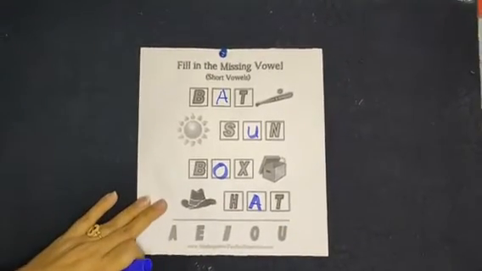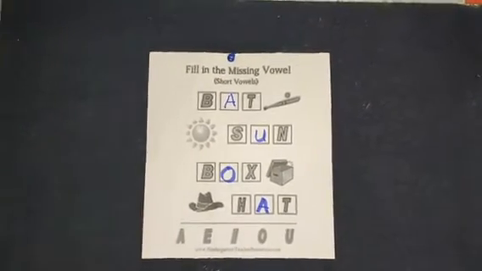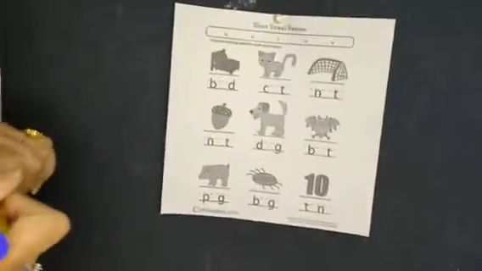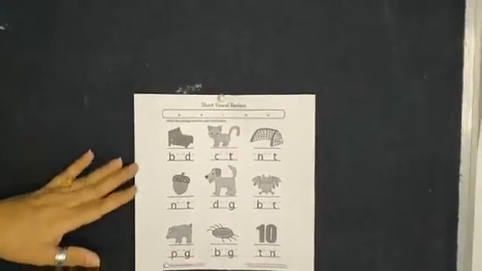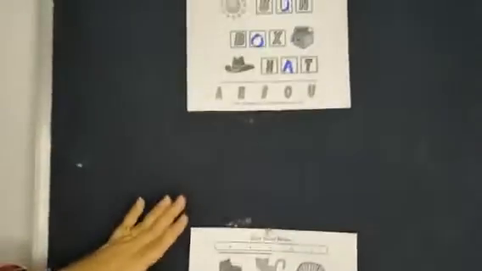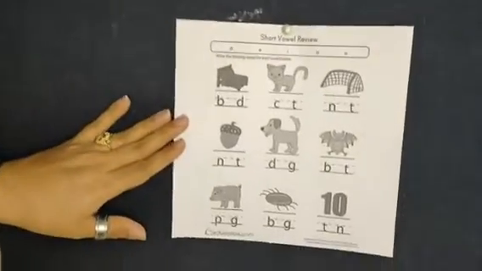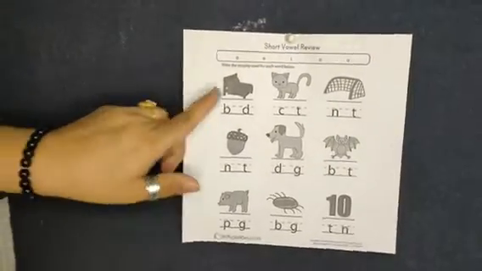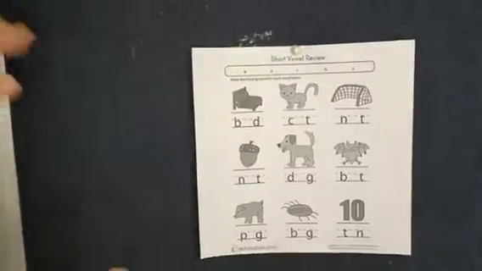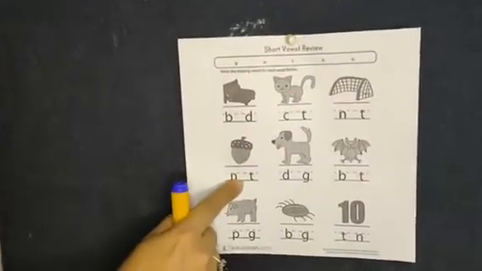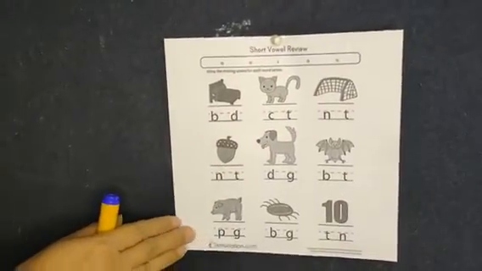So this is an exercise worksheet and this worksheet you have to do at home. So the same way how we did this worksheet, you have to do the same worksheet where you have to fill in the vowels. You have to see the pictures and you have to fill in the missing vowel. Okay, this you have to do at home.